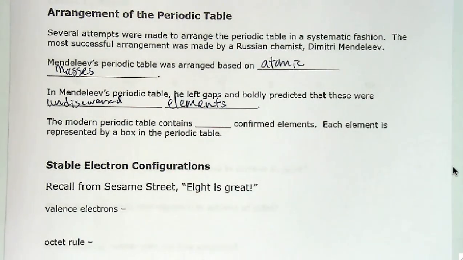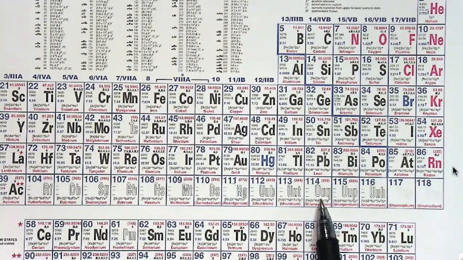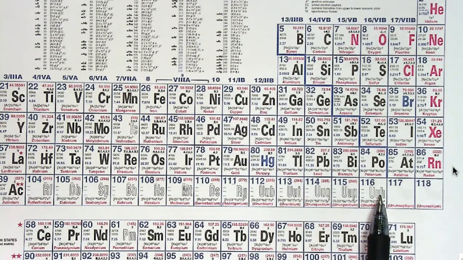So, it's pretty neat. The modern periodic table contains 114 confirmed elements. This one has 116.